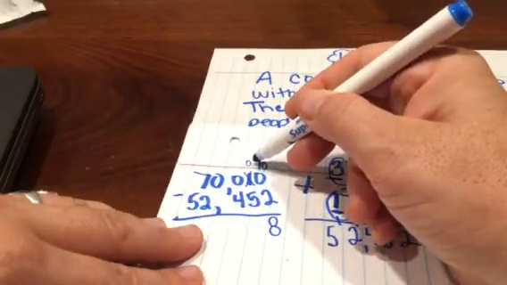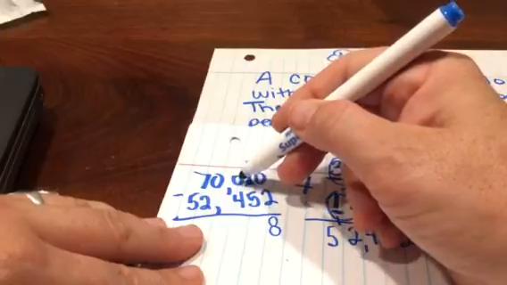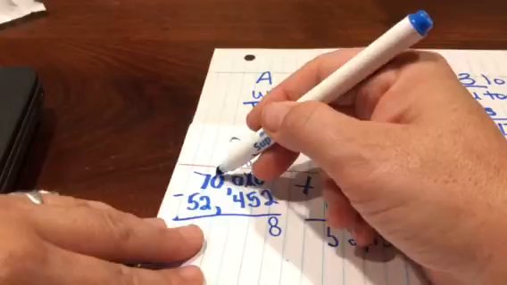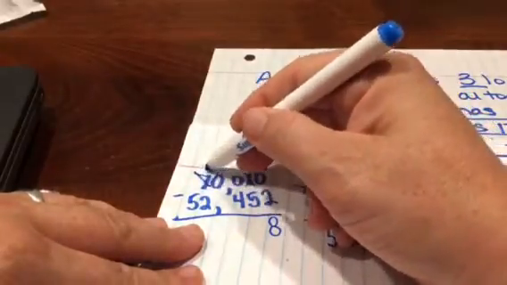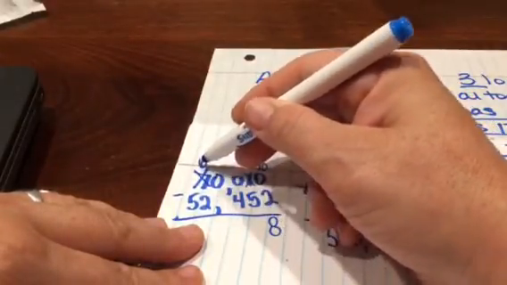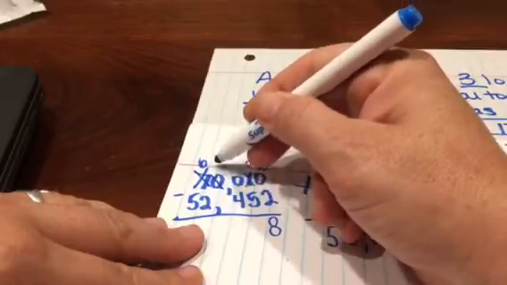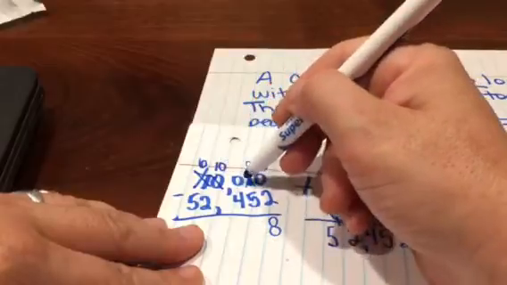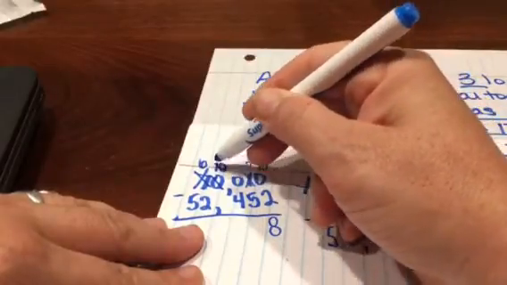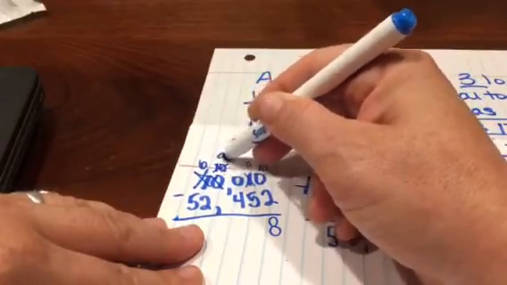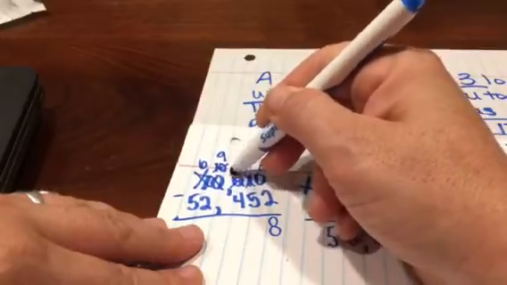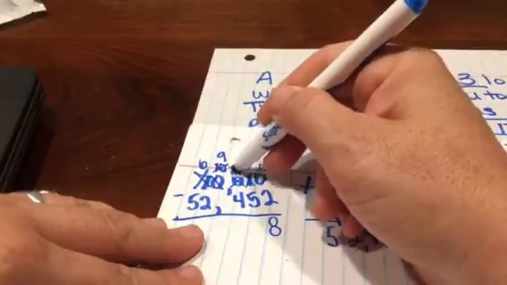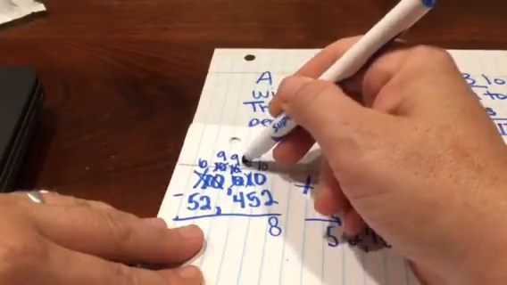0. I need to go next door and unbundle. I can't unbundle there, I have 0. I can't unbundle here, I have 0 too. So I have to go unbundle the 7, make it a 6. Give that 10 to the 0 and make it 10. I still don't have enough over here, so I have to unbundle to get another 10. That becomes a 9, and this is a 10. Uh-oh, I still have 0. Unbundle, that's a 9, and this is a 10.